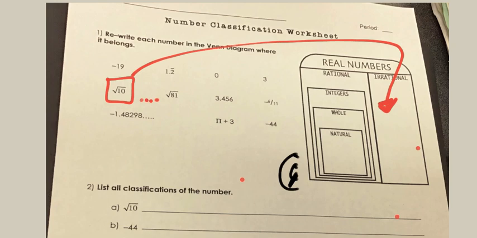Now, you might look at the next number, the square root of 81, and you might say, oh, it's a square root, it's going to go on forever and ever. That's not true, because it's a perfect square root. A perfect square root is a number whose two equal factors multiply to give it. So what are two factors that equal 81 that are the exact same number? That would be 9 times 9. So the square root of 81 is 9. Since it equals a whole number, it actually gets to start at the natural number, because it is a whole number that's greater than 0. So that square root of 81 goes here.